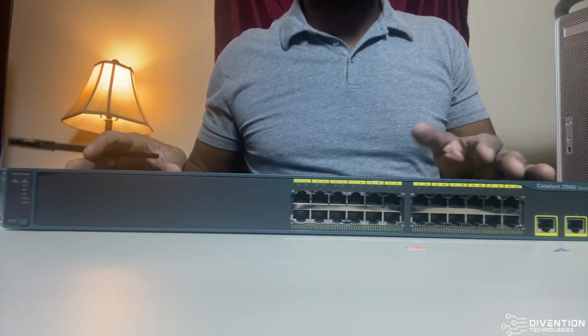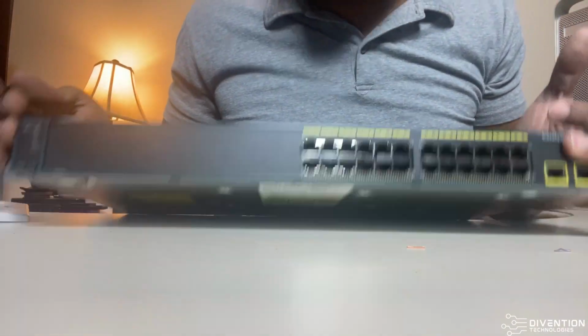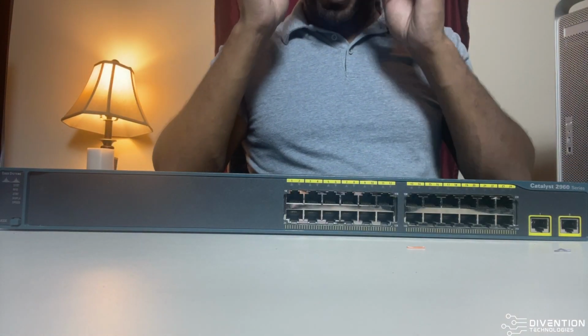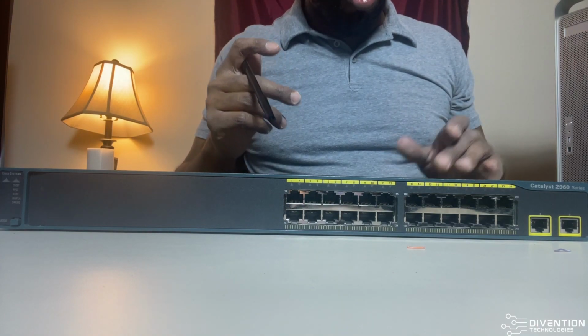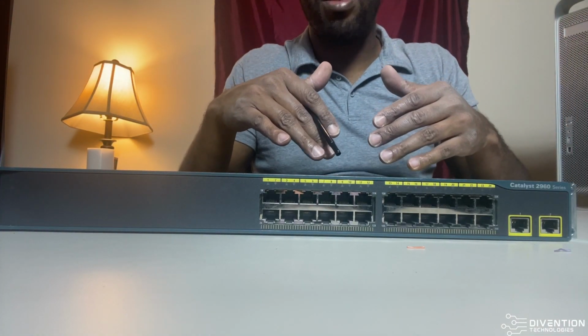So with this particular switch here, we have a Catalyst 2960 series. This is an old switch. And I got this because I wanted to show you all physically what a switch looked like. Now, I'm not talking about the switch the kids used to get spankings with. I'm not talking about a light switch or anything like that. This switch is what helps control a network. Remember, routers connect different places together. Switches connect the internal components of the building together.